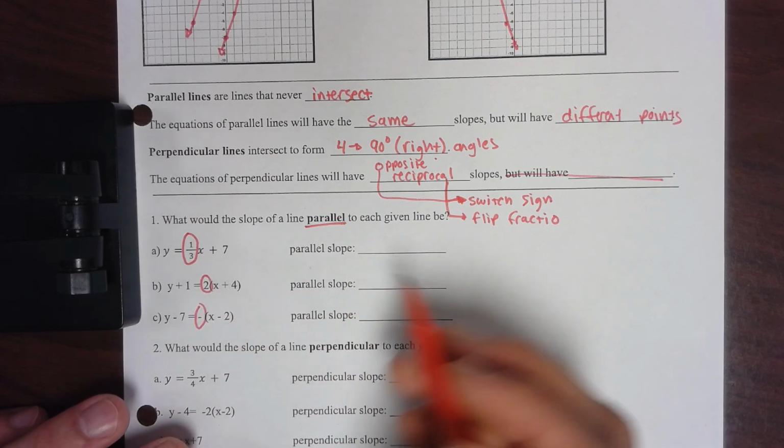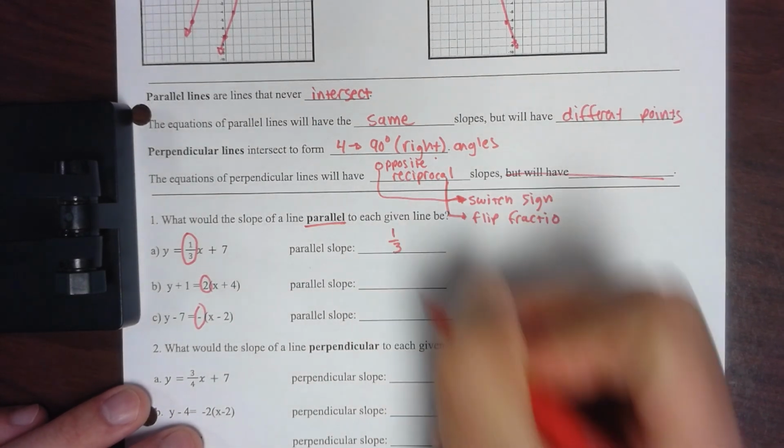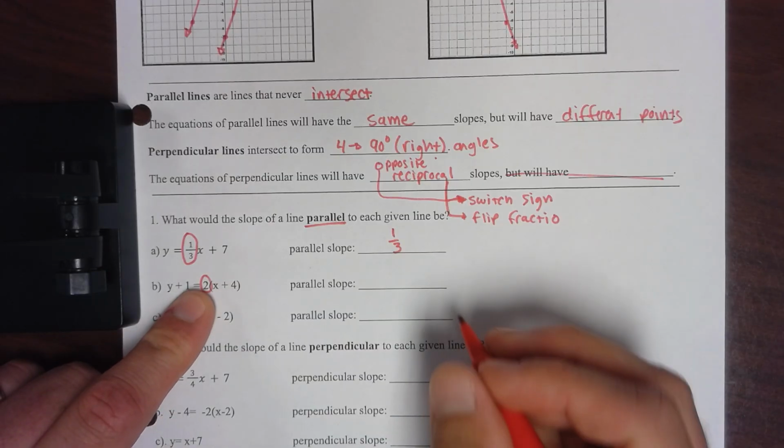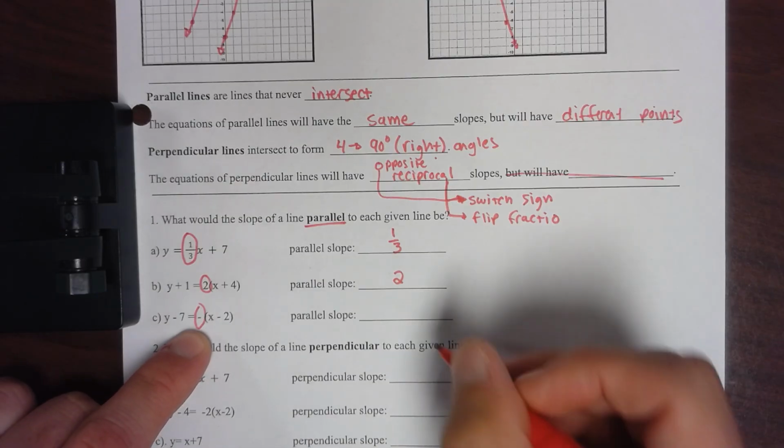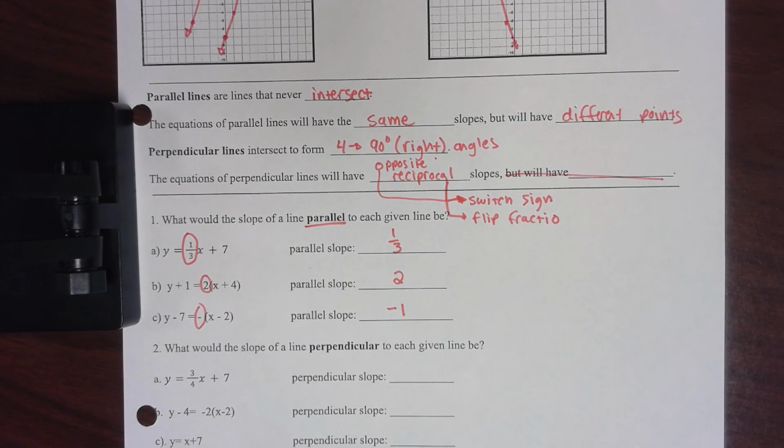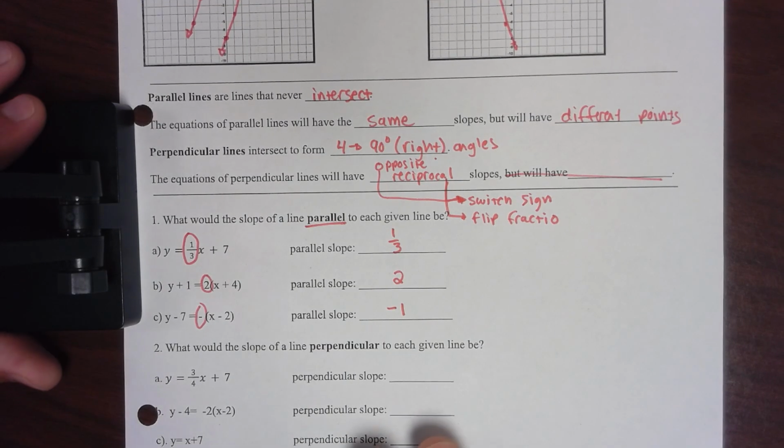Well, the slope of a parallel line that's 1/3 stays the same as 1/3. Slope of a line that's parallel to 2 would also have a slope of 2. And a line that is parallel to -1 would also have a slope of -1. Okay, so quick and easy there.